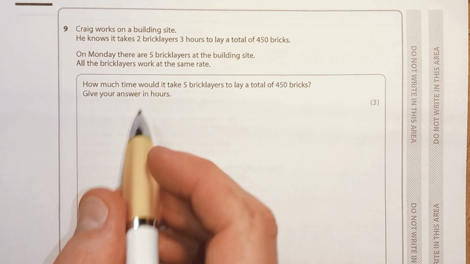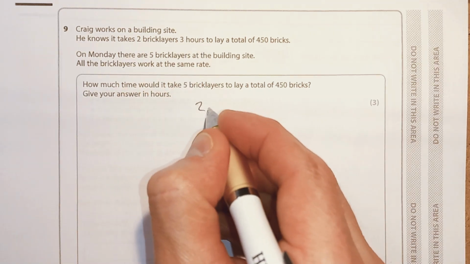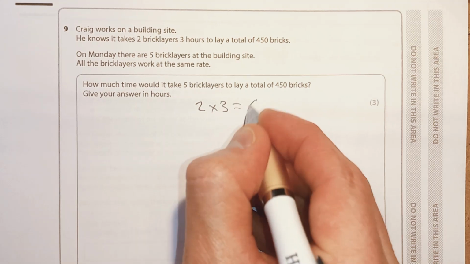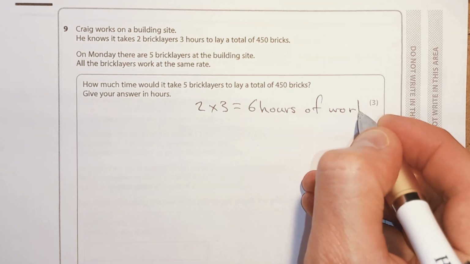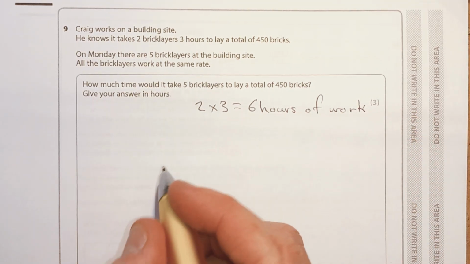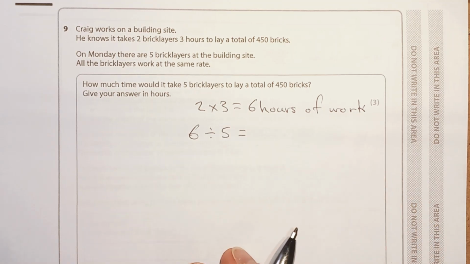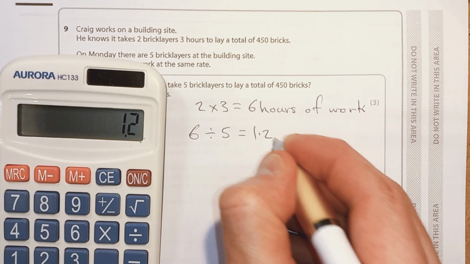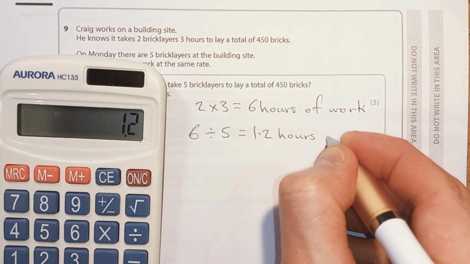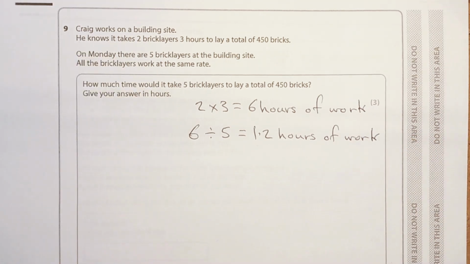So let's think about how many hours of work are spent altogether. Well, 2 bricklayers working for 3 hours each. 2 times 3, we've got 6 hours of work. If we've got 5 bricklayers, well, we can divide that 6 by 5, which gives us 1.2 hours of work each. And that's our answer.